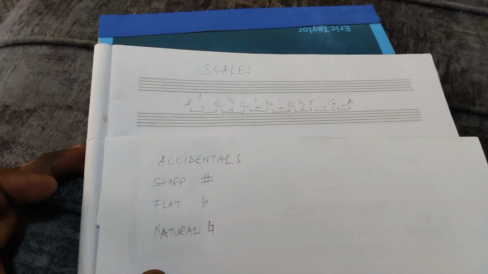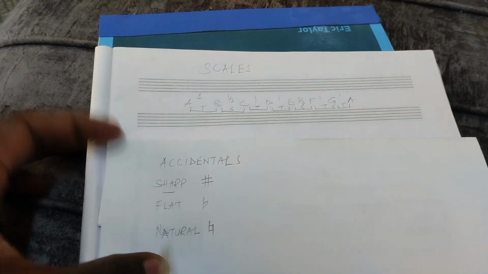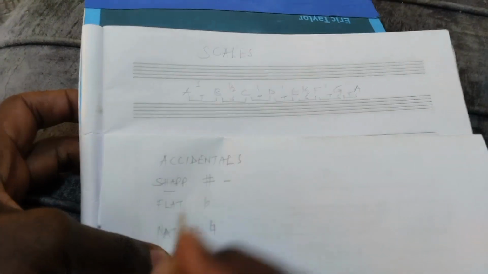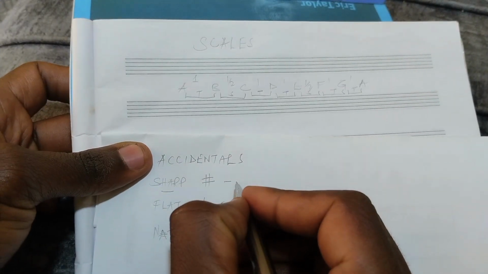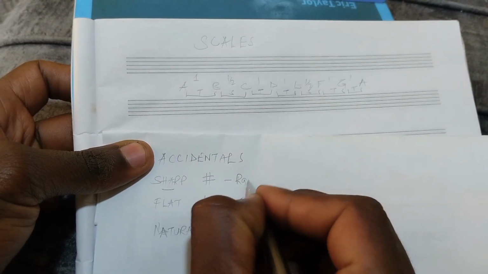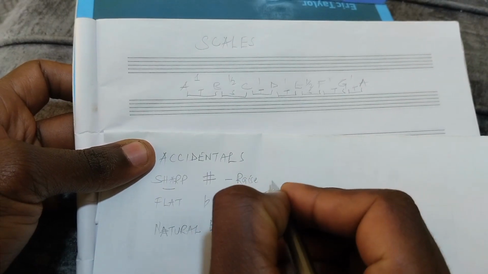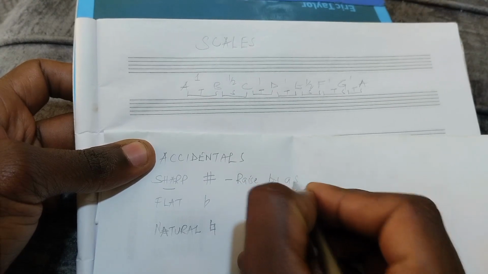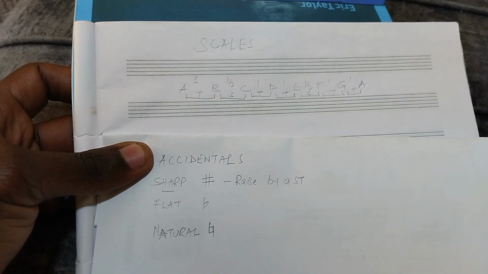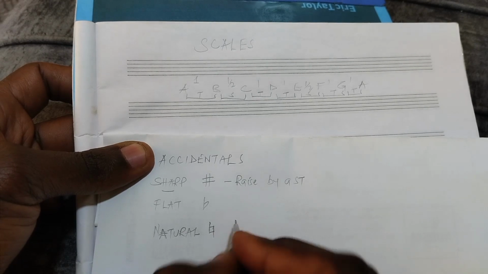So the first accidental that you have is a sharp. Now, a sharp is a sign that, when you see it, raises the pitch by a semitone. A sharp will raise the pitch by a semitone.